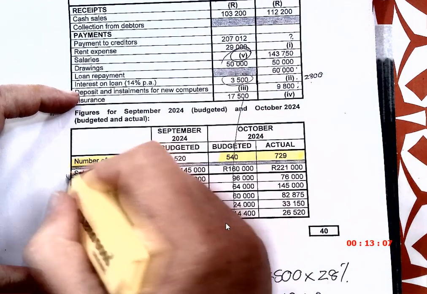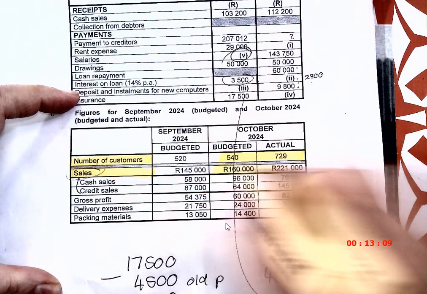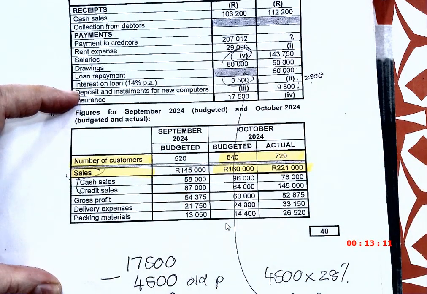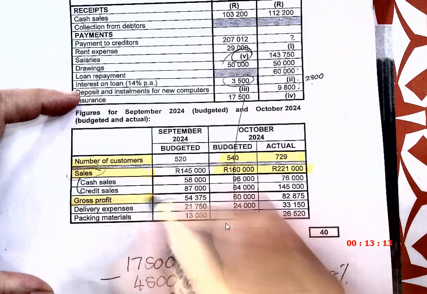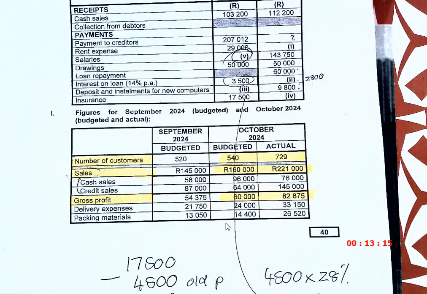I can look at my total sales. Okay. I can also look at my gross profit. So when you say anything about this, you will say the number of customers was budgeted 540, but actual 729. Can you see?